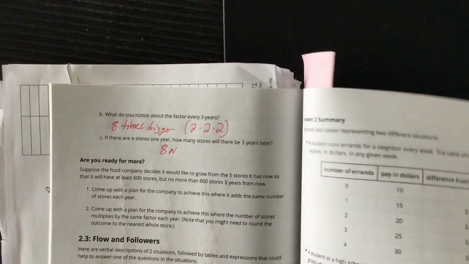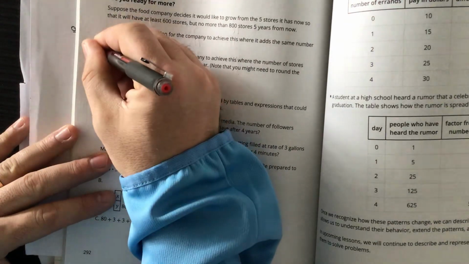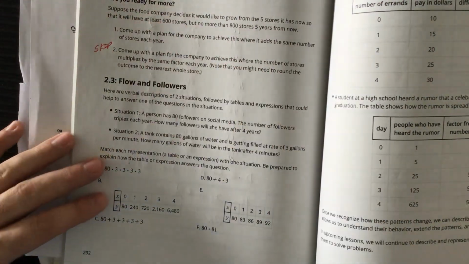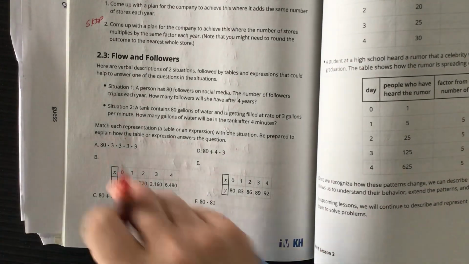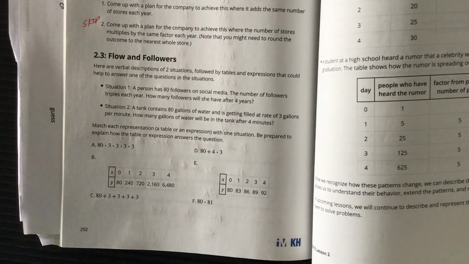Okay, we're going to skip the "are you ready?" and go right into the final question there. It's going to give us 2 situations and I want you to match. There's 6 answers there. You're going to put situation 1 or 2 by them.